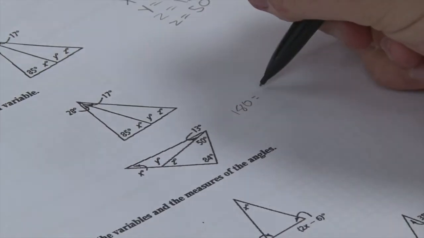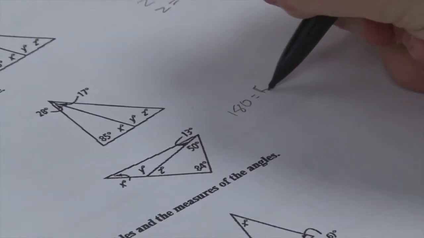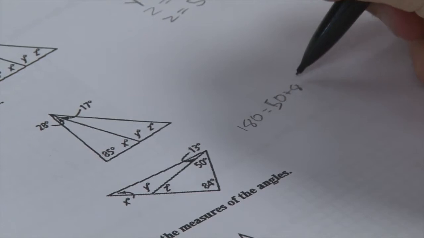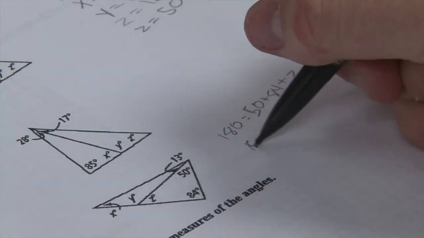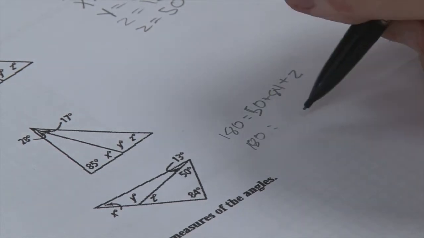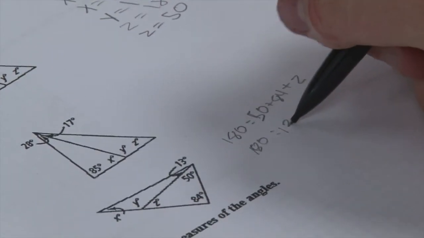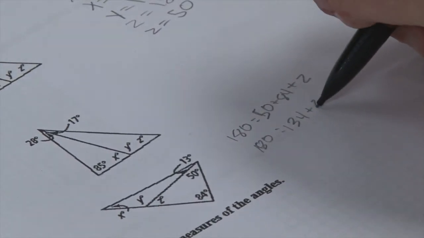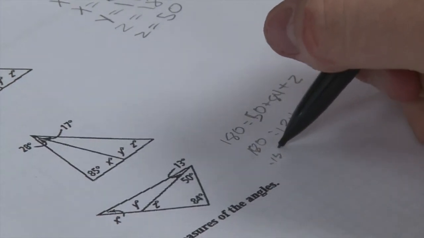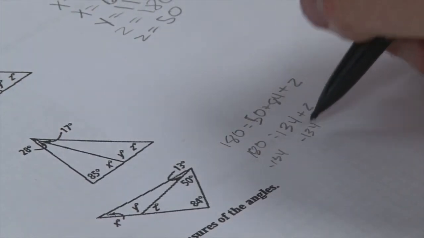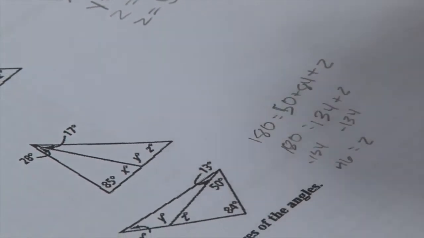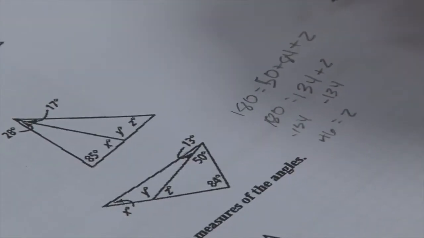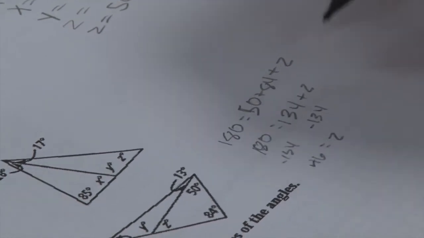Triangles equal 180. The first triangle has 50 degrees and 84 degrees. The sum of 50 and 84 degrees equals 134 degrees. 180 minus 134 equals 46 degrees, which gives us angle Z. Y and Z are supplementary, so 180 minus 46 equals 134, and that gives us angle Y.